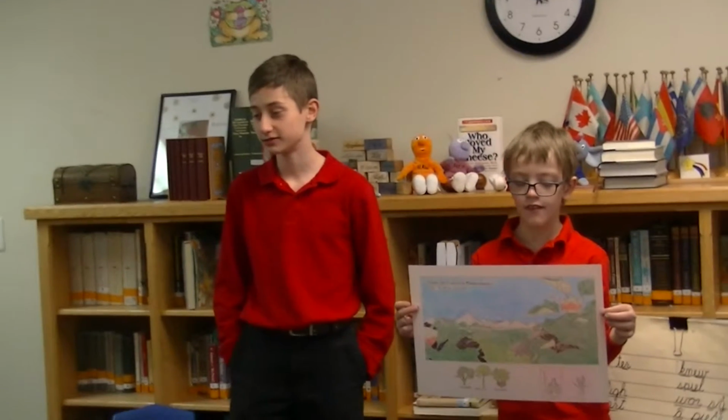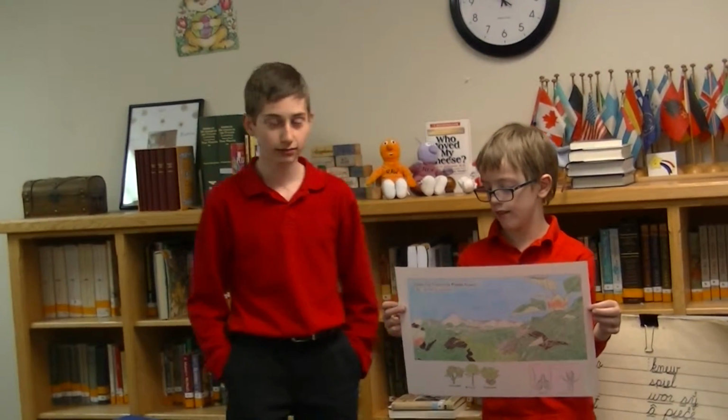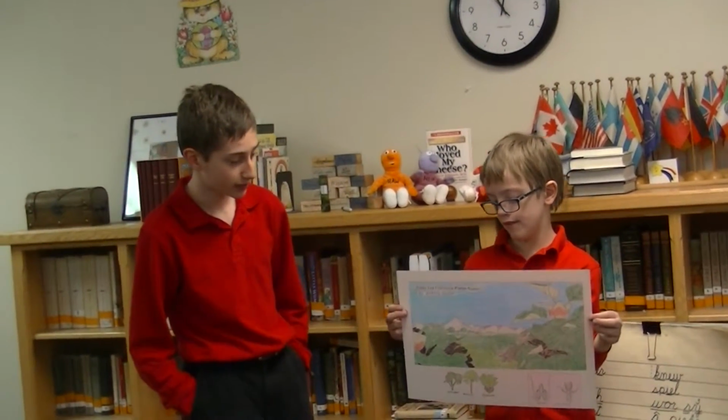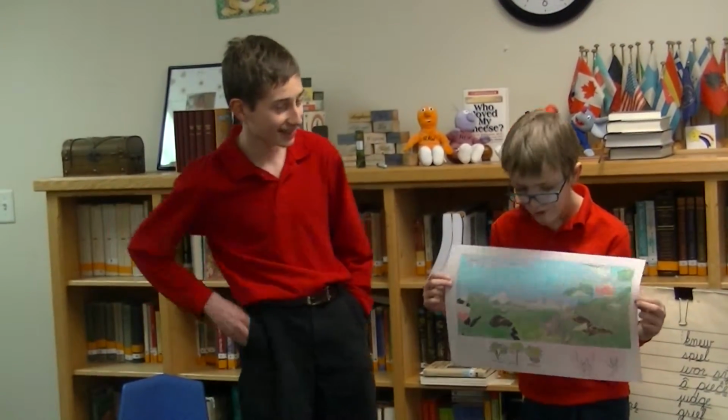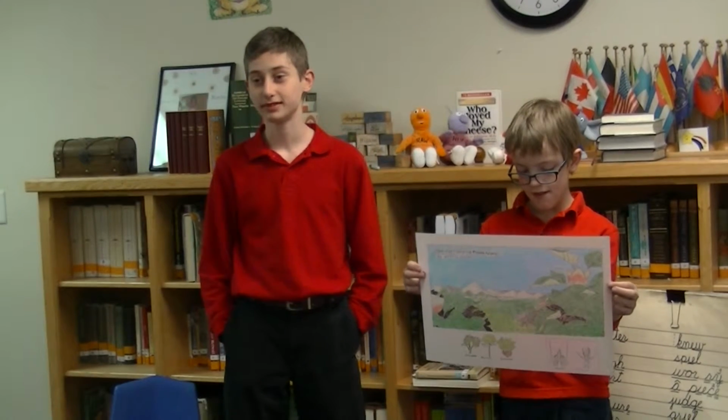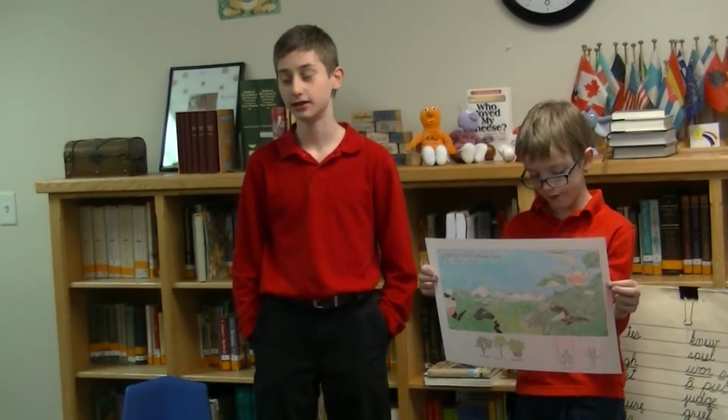So, flowering plants are scientifically known as angiosperms. They arrived during the Cretaceous period. Right here, you can see there's a dinosaur right here. But scientists don't actually know when they first appeared.